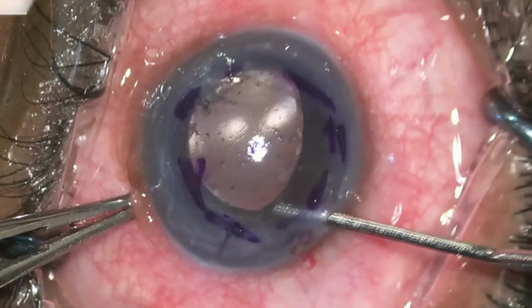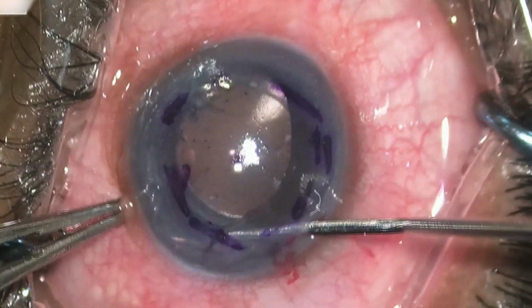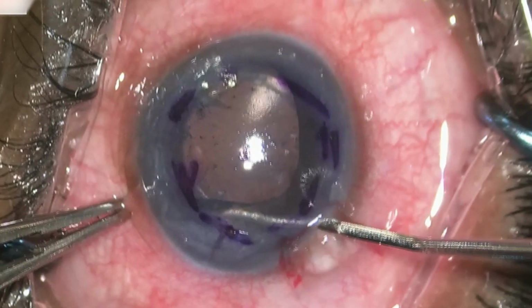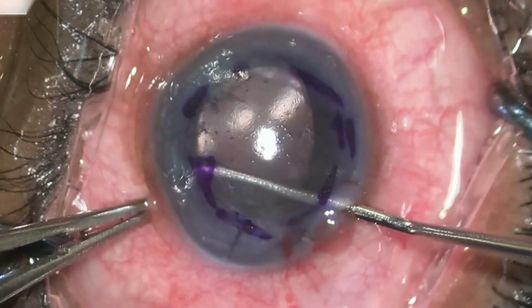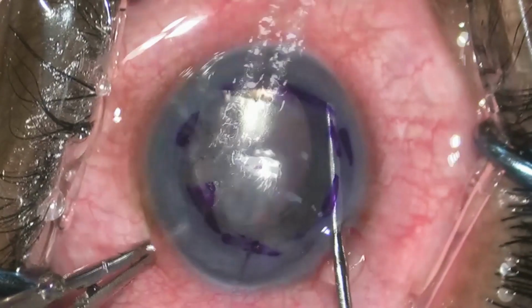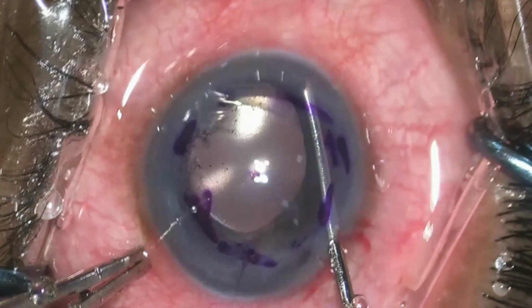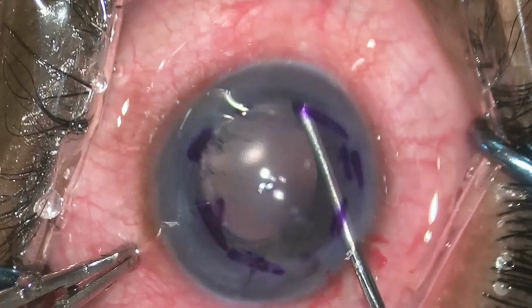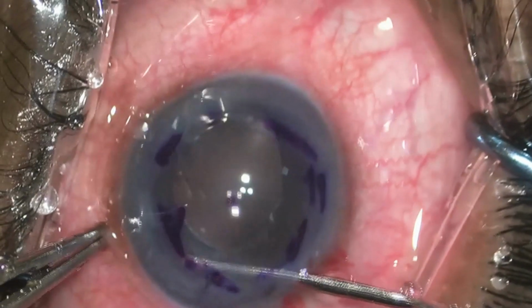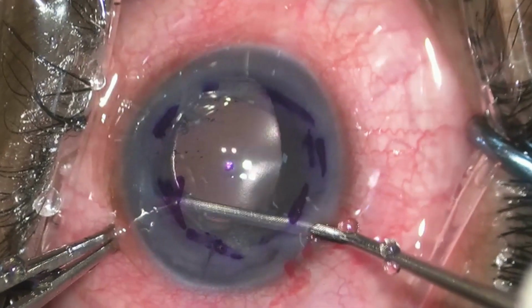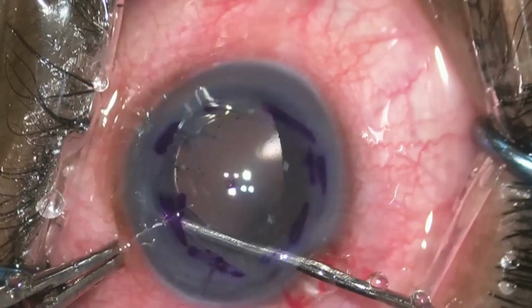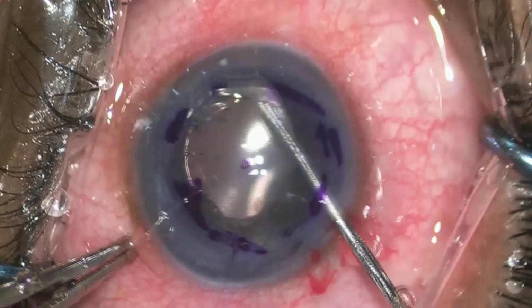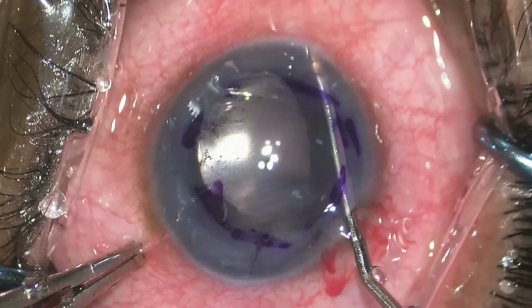Iris repositor is used to break the anterior synechiae. Maneuvering of the instrument to break the synechiae is done in such a way so that there is minimal stretch at the root of the iris, so as to prevent iridodialysis and bleeding from the angles. Gentle stripping with the iris repositor is done at the angles to break the peripheral anterior synechiae.